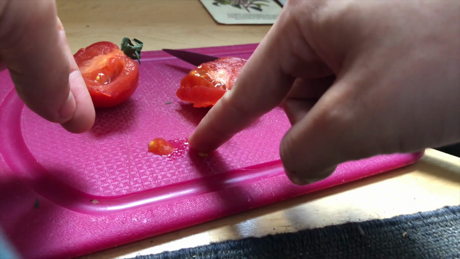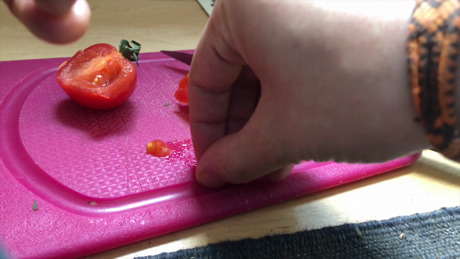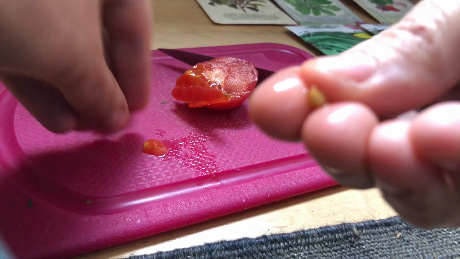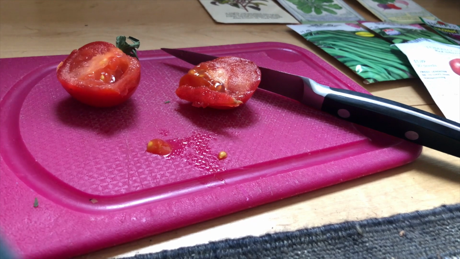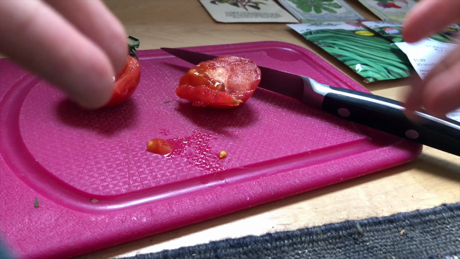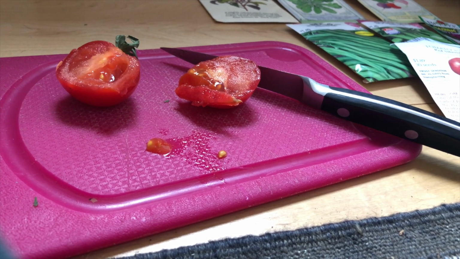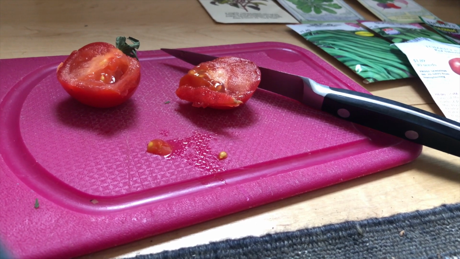If you planted it in a little while, after the proper circumstances, it would turn into a tomato plant. So tomatoes have many seeds inside of them. So really, if we saved all of these seeds, we could probably create 30 tomato plants, which is awesome.